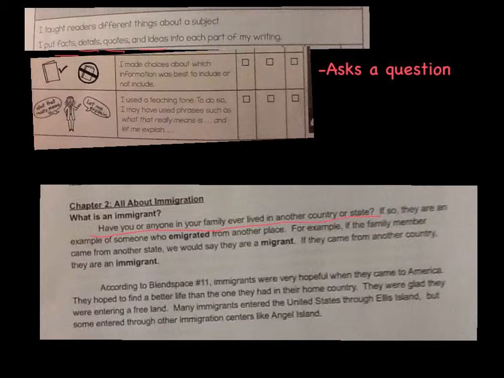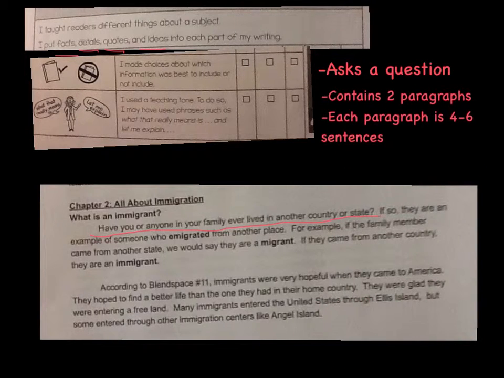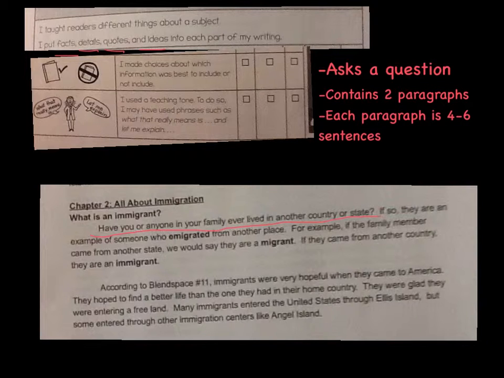We also know that this is a good section because it meets the requirements for Level 3 work by containing 2 paragraphs, and each of those paragraphs is 4 to 6 sentences. We also know that this section is good because it contains facts and all of the facts fit together.